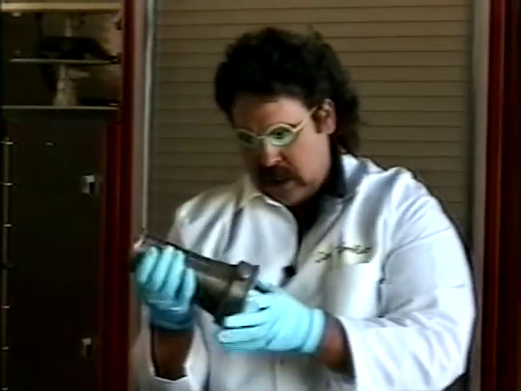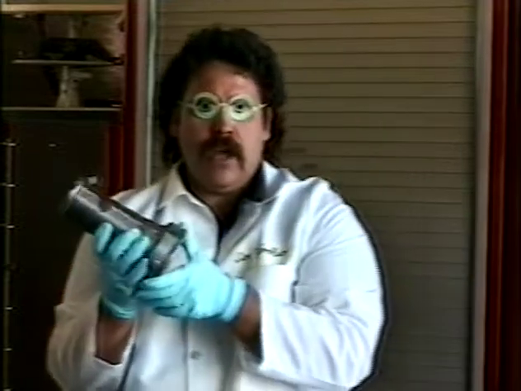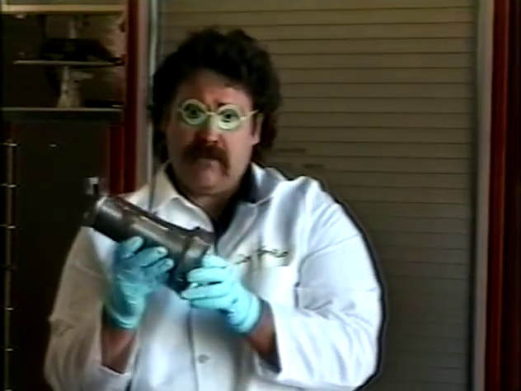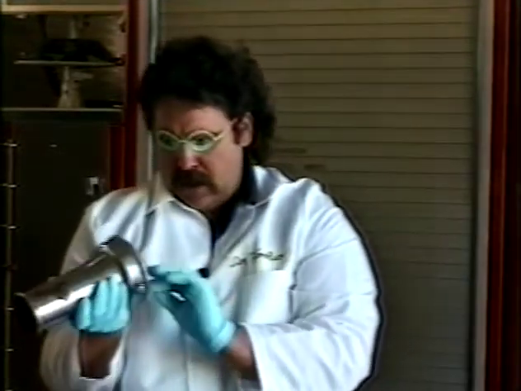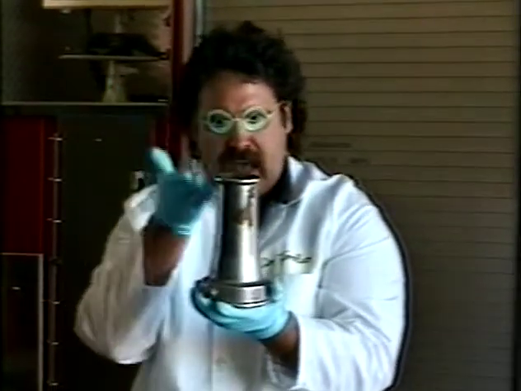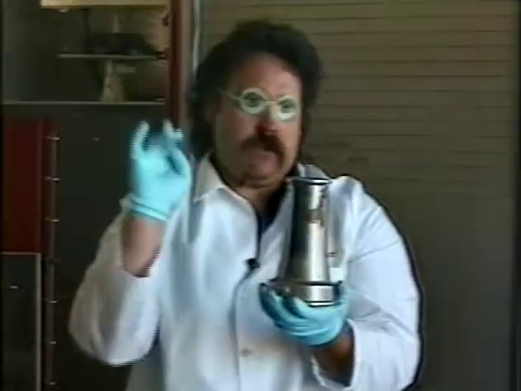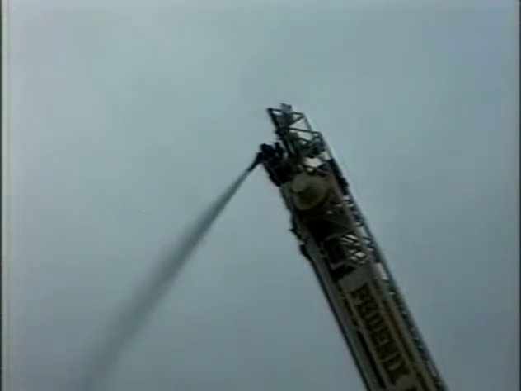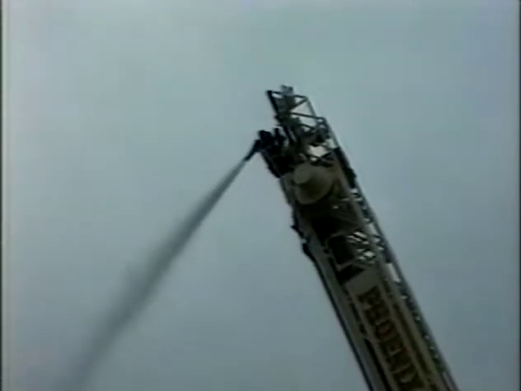But this nozzle, theoretically, you can flow up to 1,800 gallons per minute. We experimented with this. This is not standard issue. This is a very rare piece of firefighting equipment. This was on loan from the Brunacini Gibson collection.